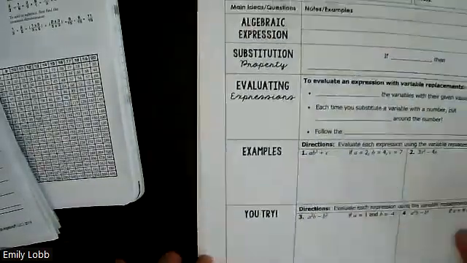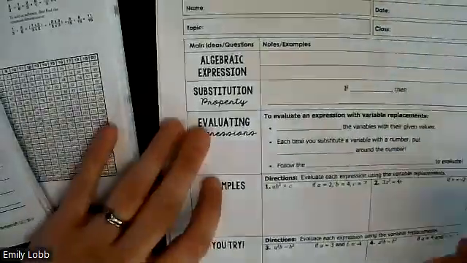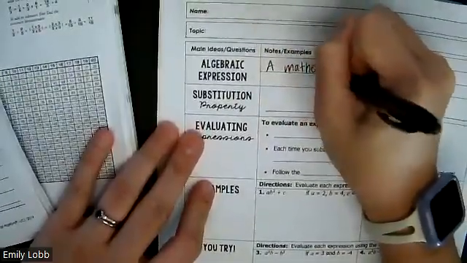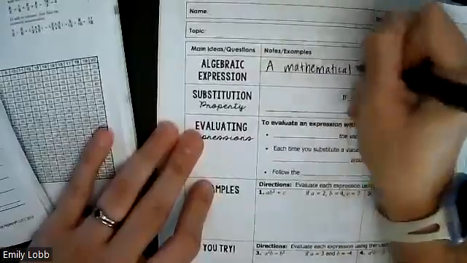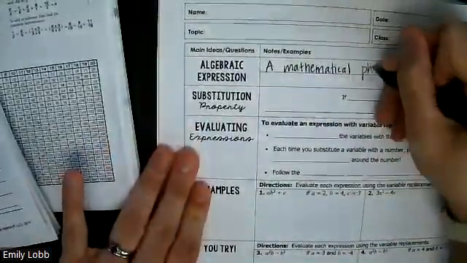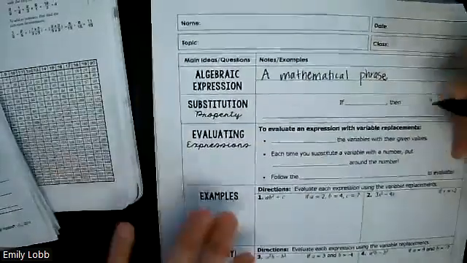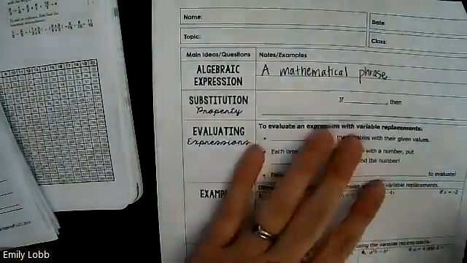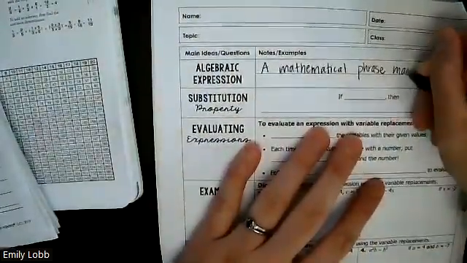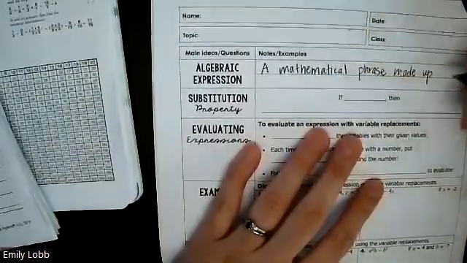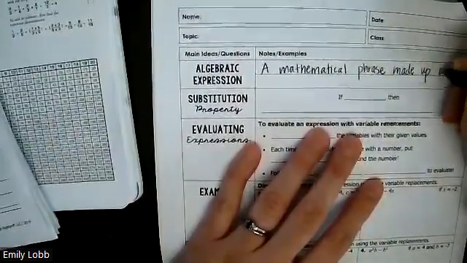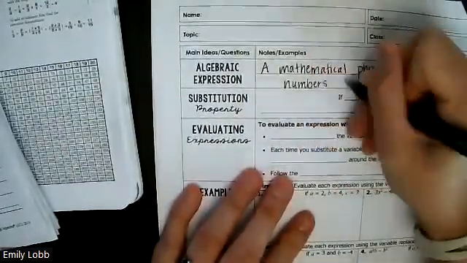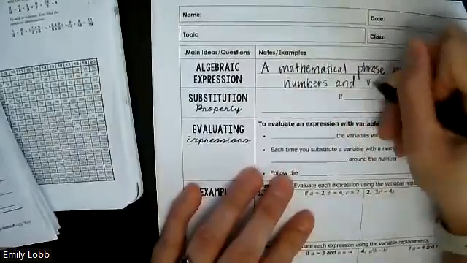All right, so algebraic expressions. An algebraic expression is a mathematical phrase made up of numbers and variables.